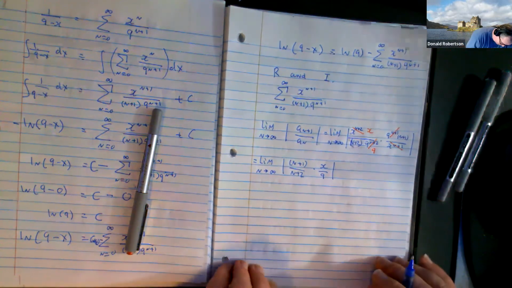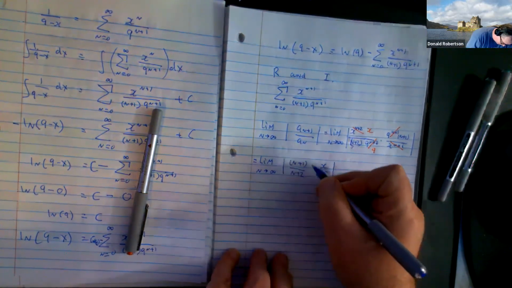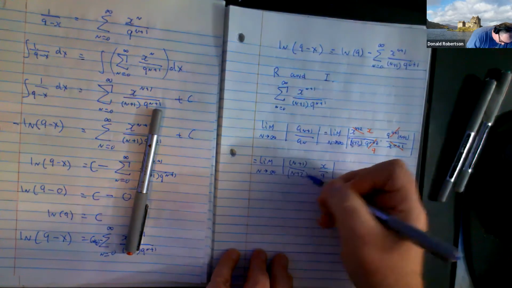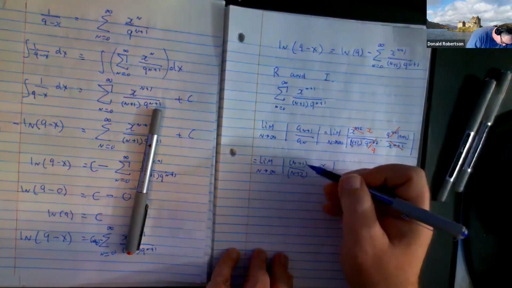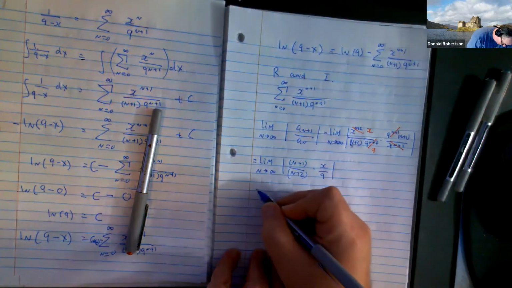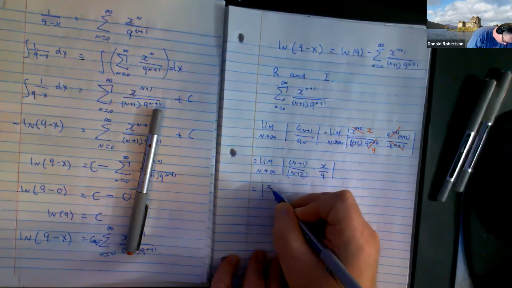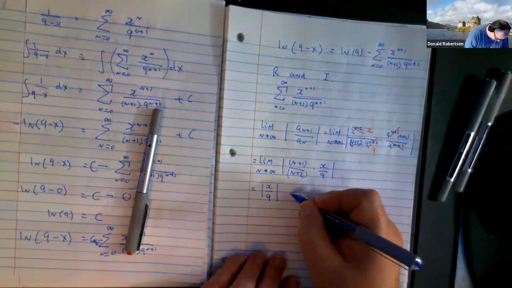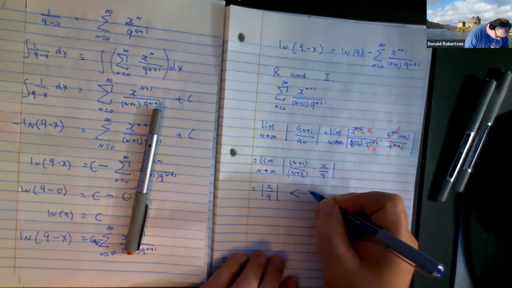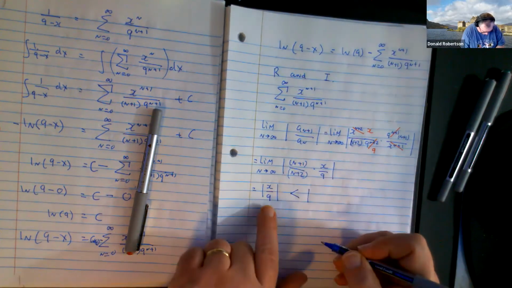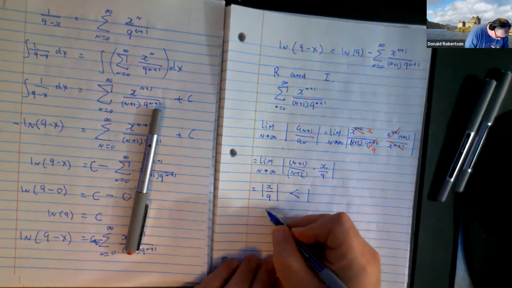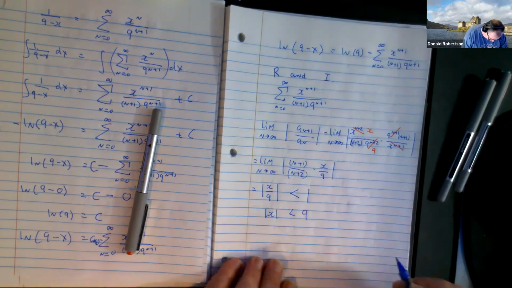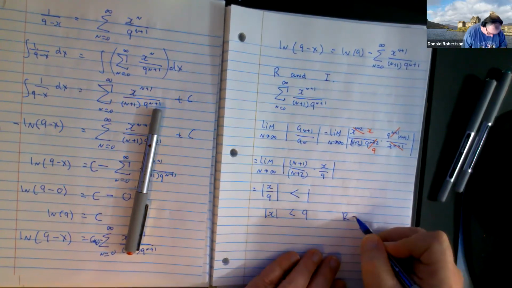Now, this fraction here, the limit as n tends to infinity is 1. You can prove it by L'Hopital or by dividing top and bottom by n, but the bottom line is that's what you get. 1 times that gets you that. Now, for this to converge, according to the ratio test, this fraction has to be less than 1, which becomes that. So the radius of convergence is 9.